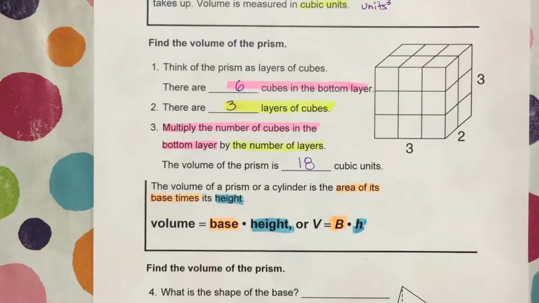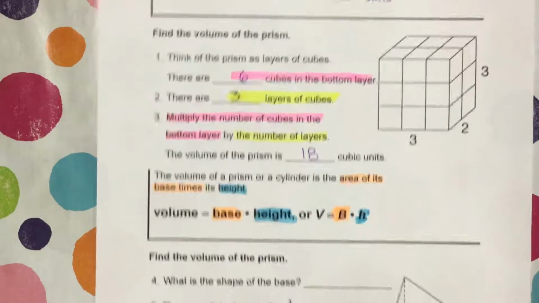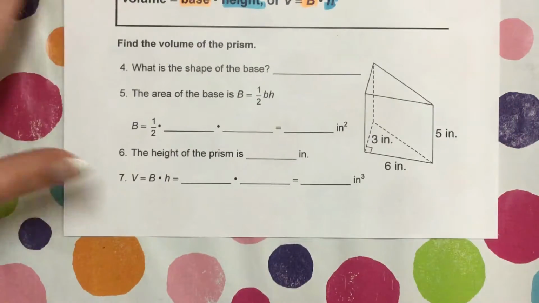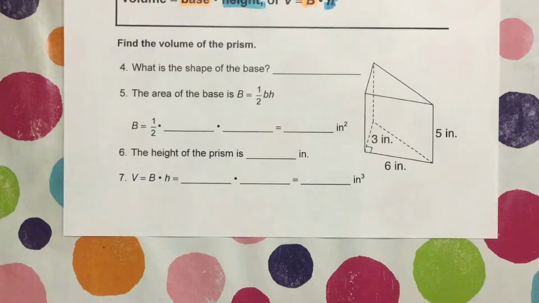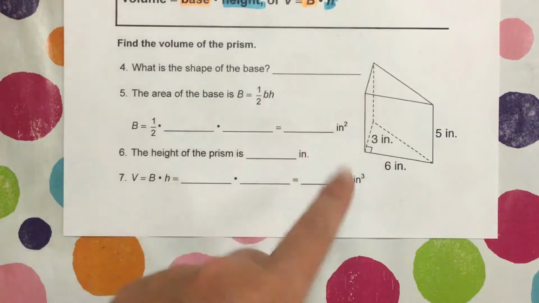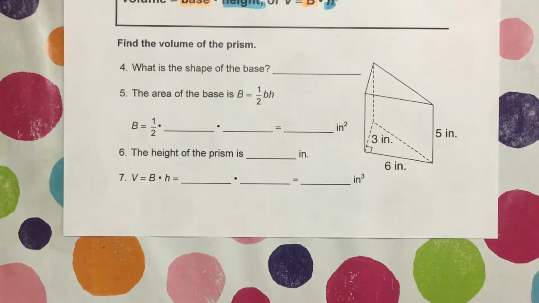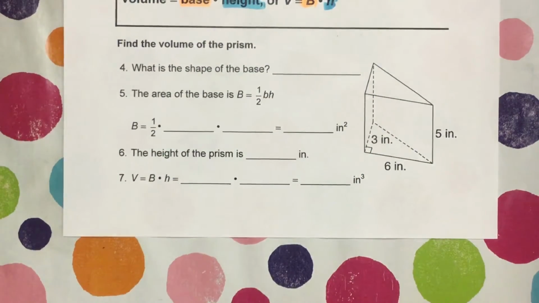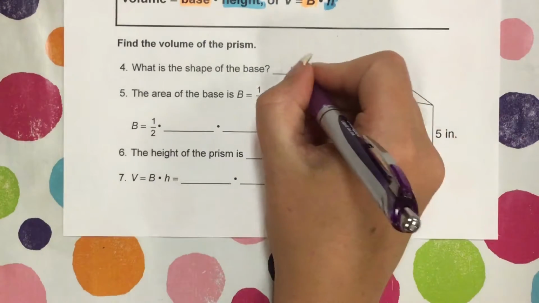Our next problem states, what is the shape of the base? When we look at this next problem, I'm going to bring it up here. What is the shape of the base? Well, what I see is a triangle on the base. There's a triangle on top. So this looks like a triangular prism. So the shape of the base is a triangle.